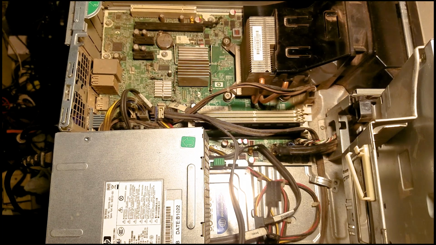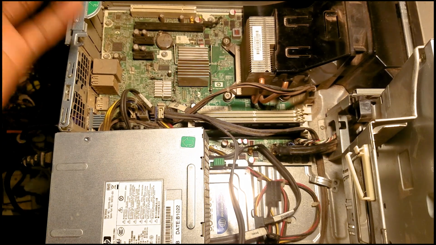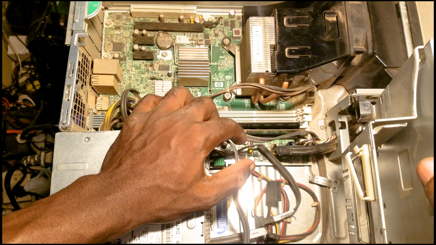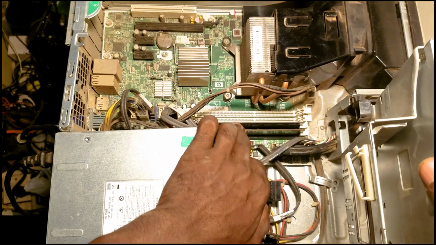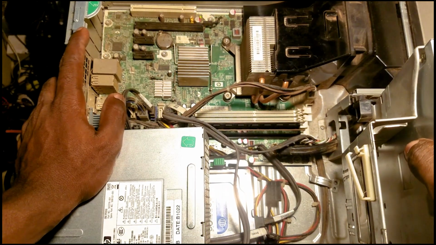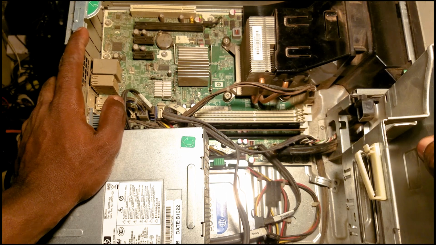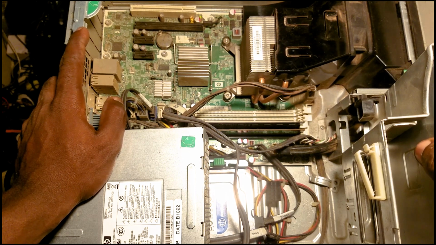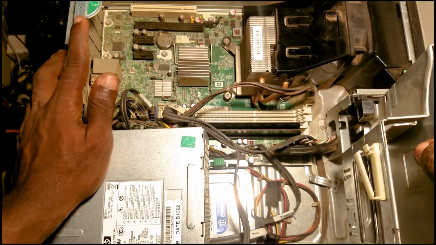Okay, so as I've said earlier, all the time make sure you check one after the other. Don't be in a rush inserting them, or you won't know which one is faulty. So do your best, one by one.